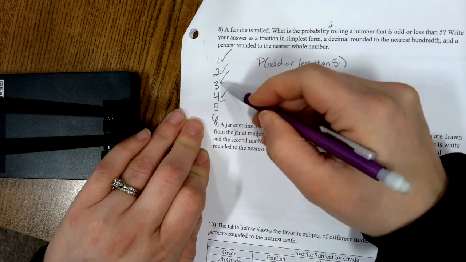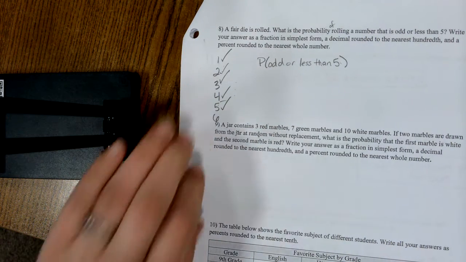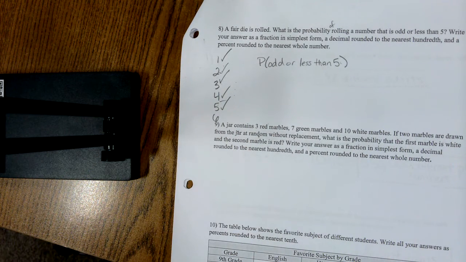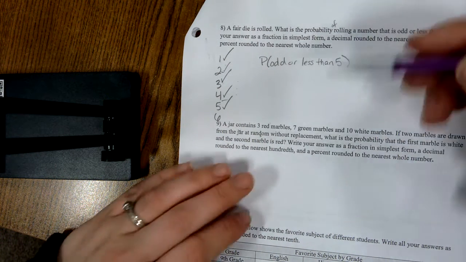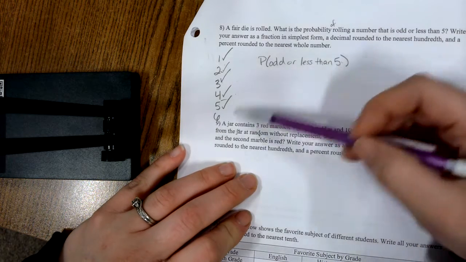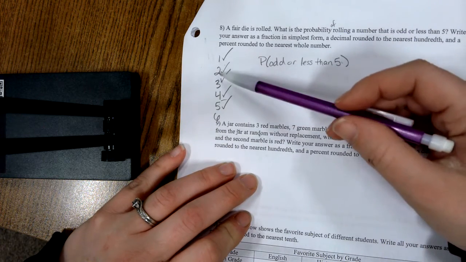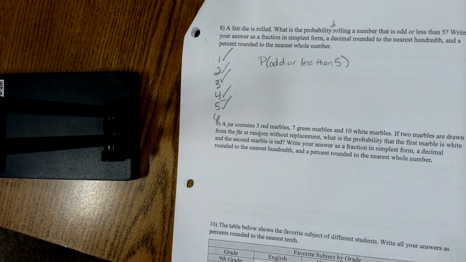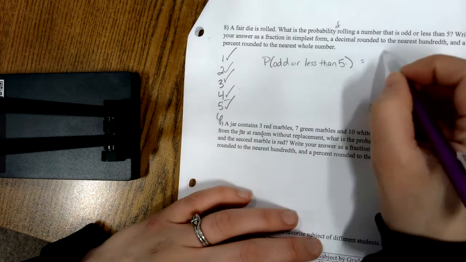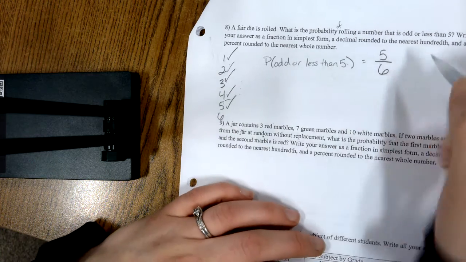So that's a possibility. And then 5 is odd. So that would count. It's not less than 5, but it's odd. So you would count that. So out of the 6 sides of the die, 5 of them would fit this, odd or less than 5. So that is 5/6, 5 out of 6.